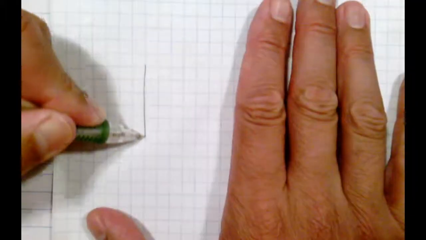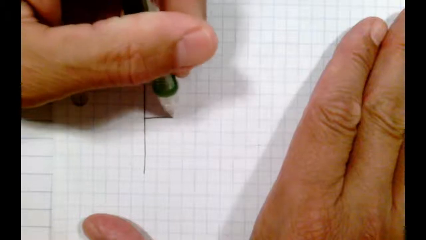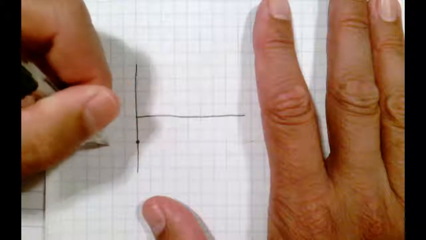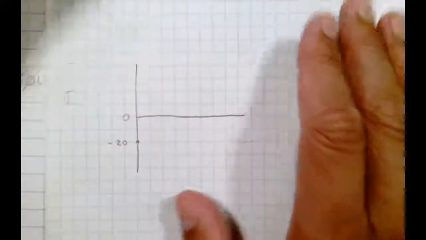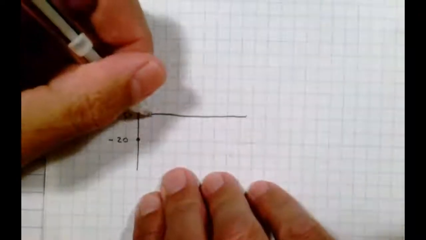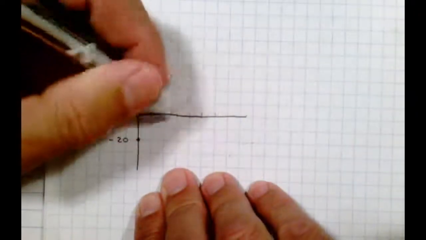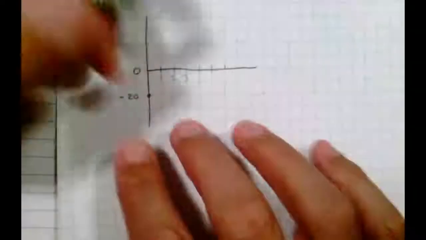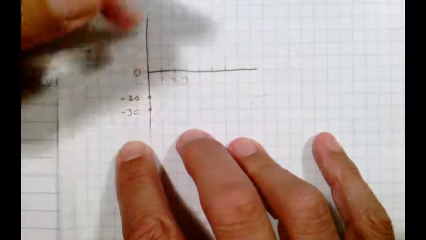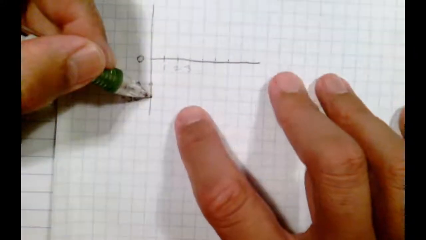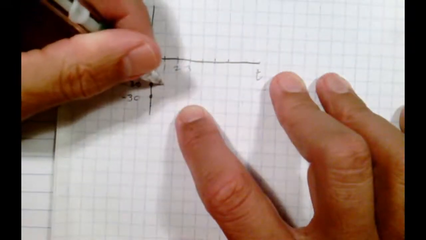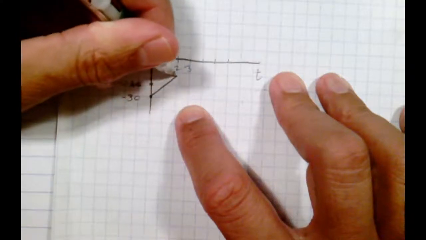And before I run away, let's do this. We had it leaving our hands at -30 meters per second. It's going to have a slope of +10, so let's do 1, 2, 3, 4, 5, 6. Okay, a slope of +10. So the rise is going to be plus 10 over 1 second. Again, we deal with physical units.